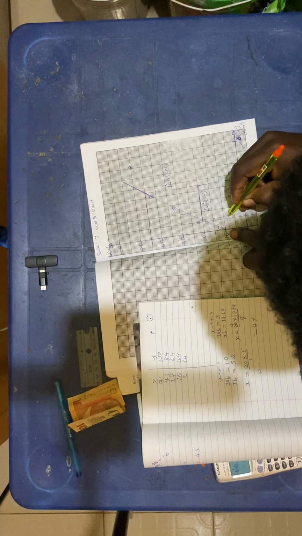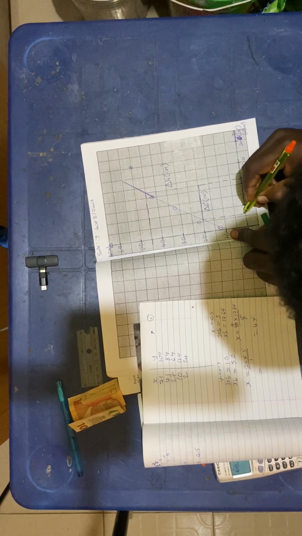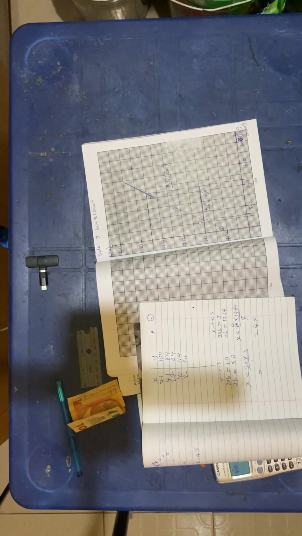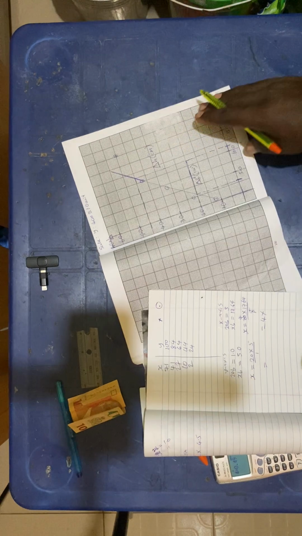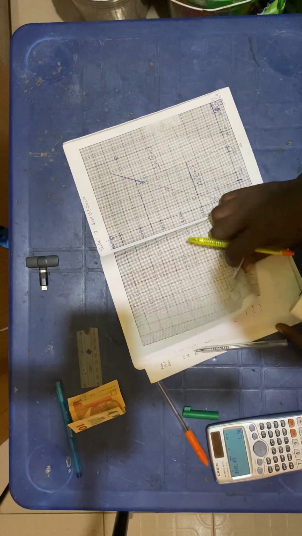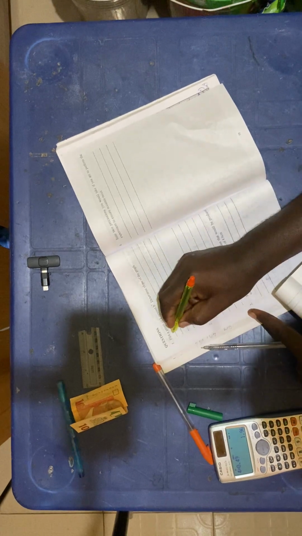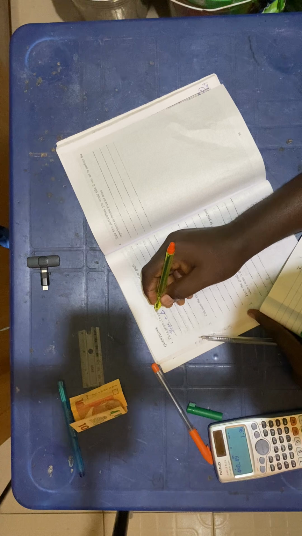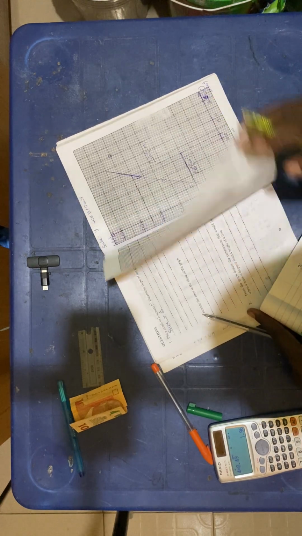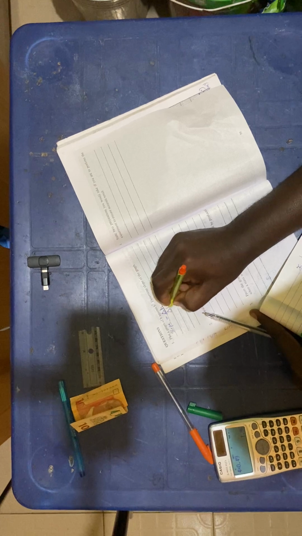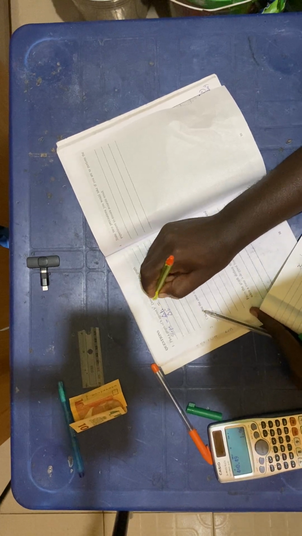Please make sure you watch my video on graph. That is what will help you plot your own very well. Then trace this side with a dotted line. So for my slope, they say we should calculate slope. So for us to calculate slope, we tell them that slope is equal to change in h over change in b squared, which will give you h2.